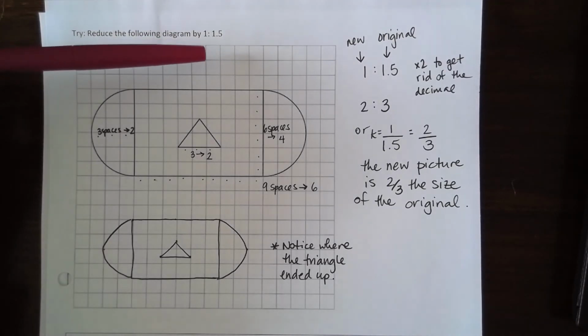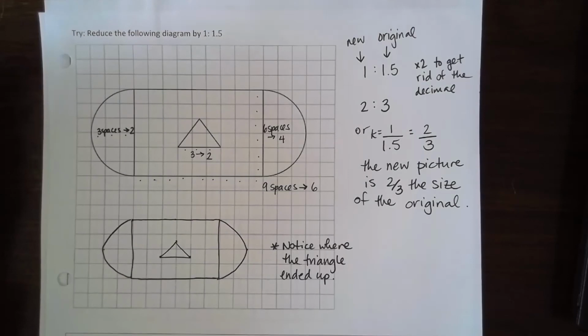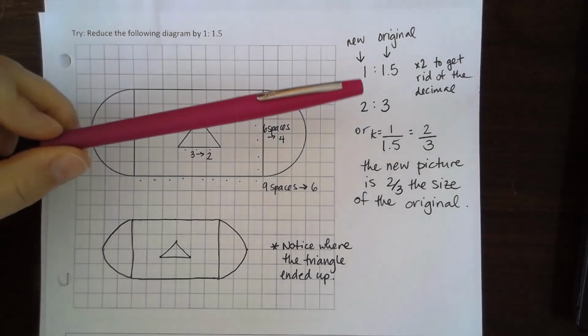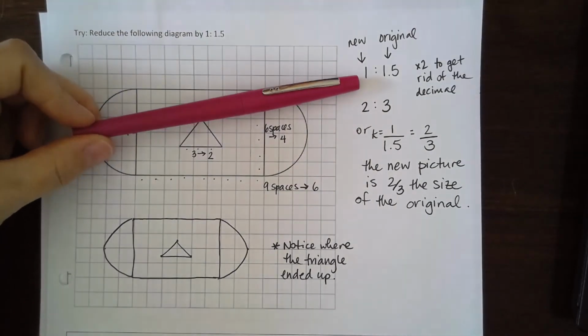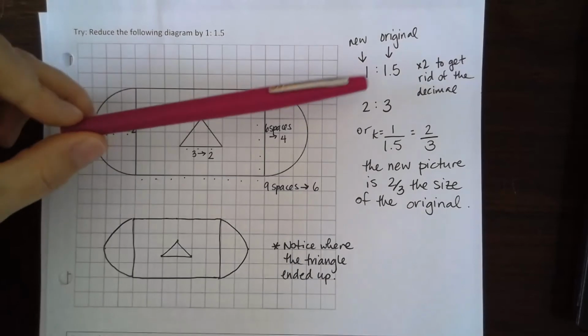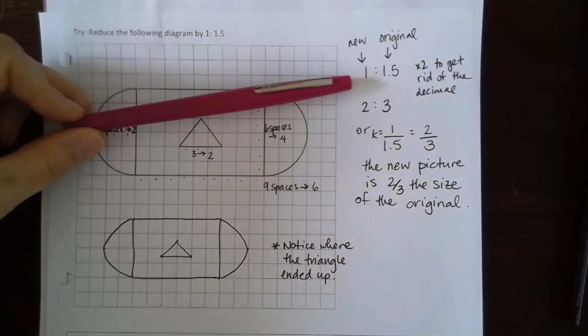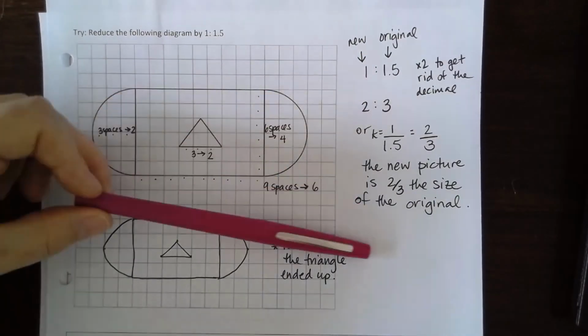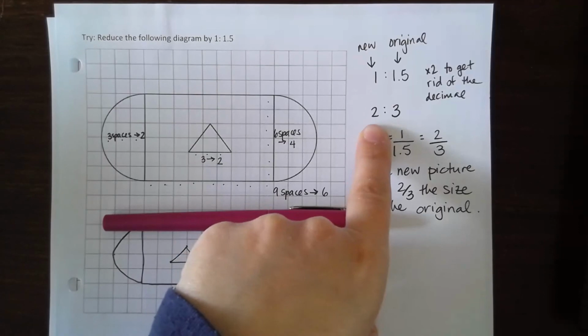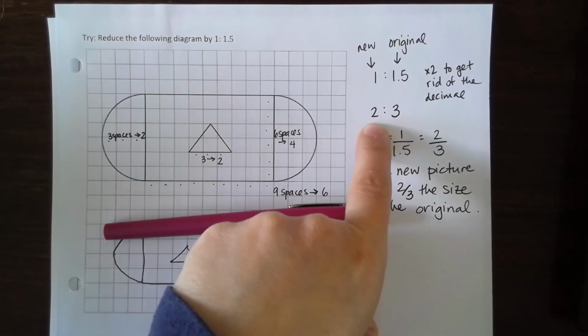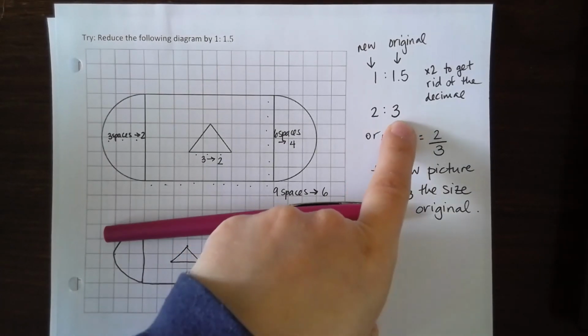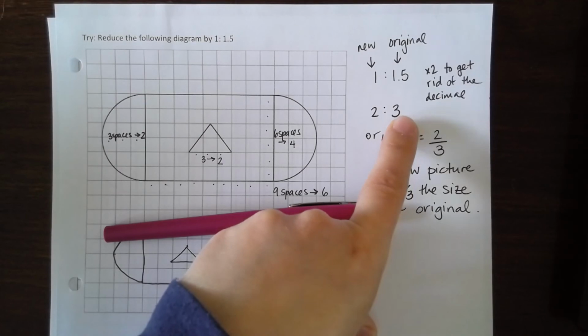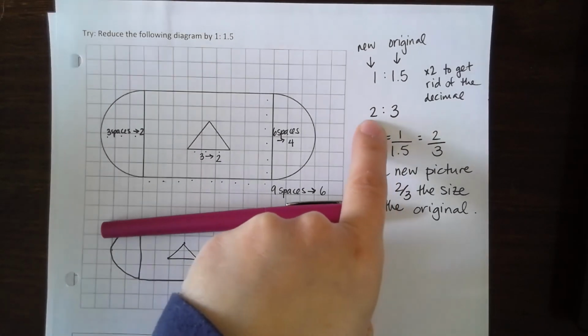Okay, a couple ways to think about this. If you don't like the decimals, you can just multiply both sides of this ratio by 2 to get rid of the decimal place. If we double both sides, it means for every 2 squares the new one takes up, that represents 3 squares in the original. So you could think that 3 squares shrinks down to 2 squares in the new picture.